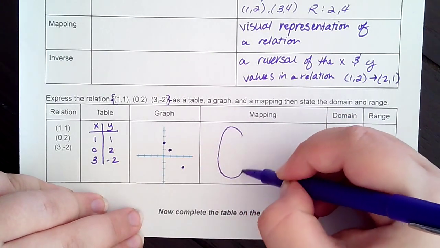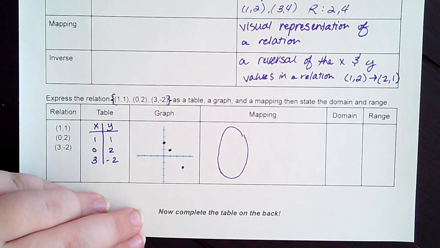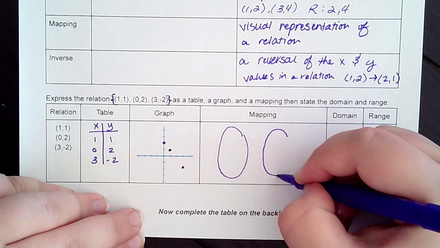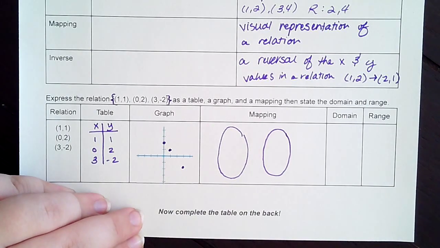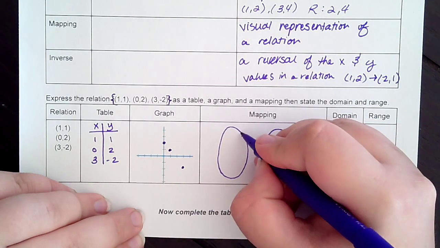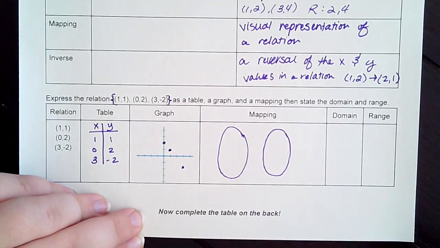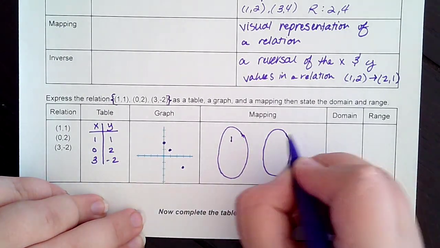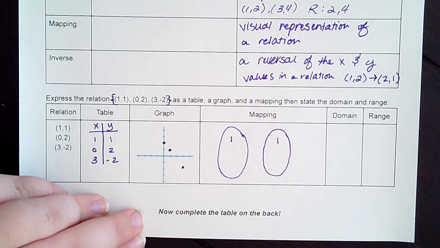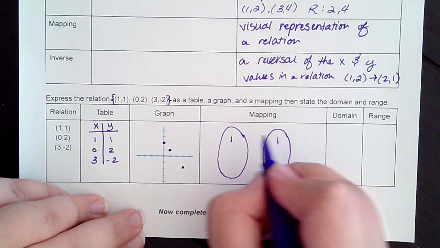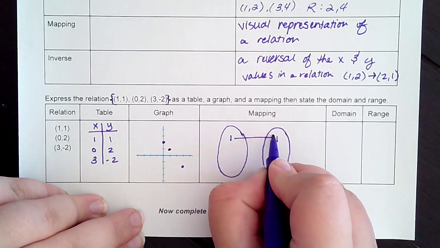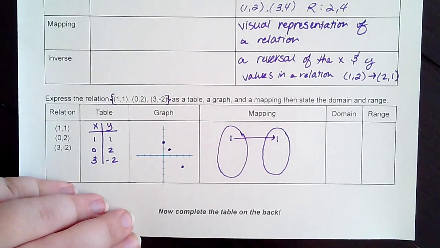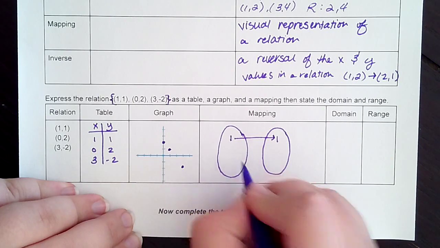We're going to have one oval that represents the x values, and we're going to have one oval that represents the y values. And you don't have to label these, you just have to draw them. And all a mapping says is much like a table. If my x value is 1 and my y value is 1, I'm going to create that pair, and then I'm going to indicate that those two go together. You can put an arrow or just a line as long as it's clear that those two values connect.